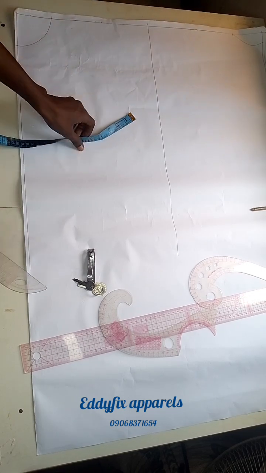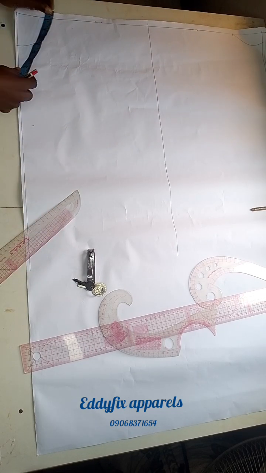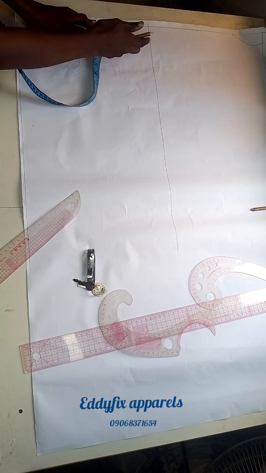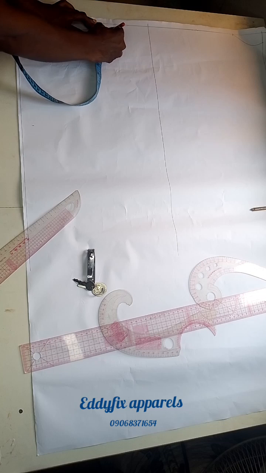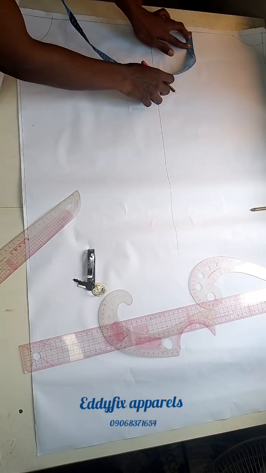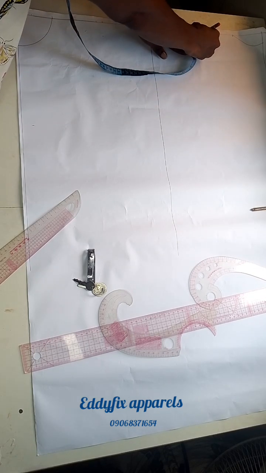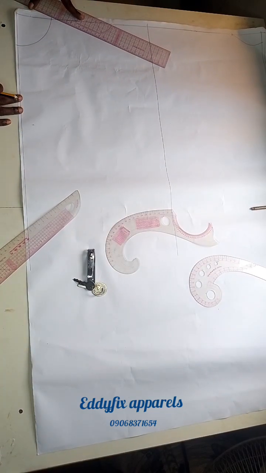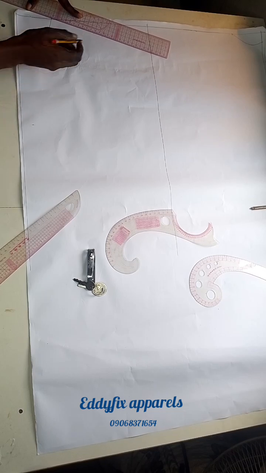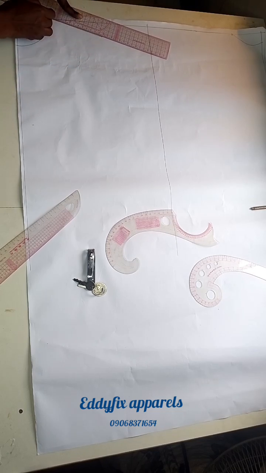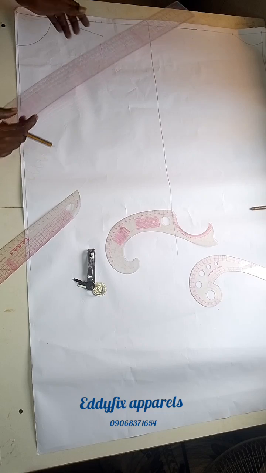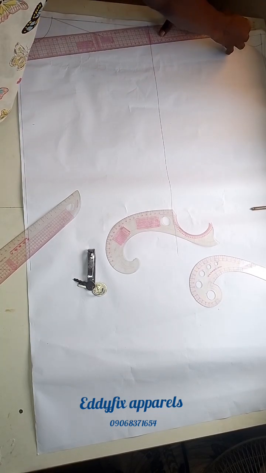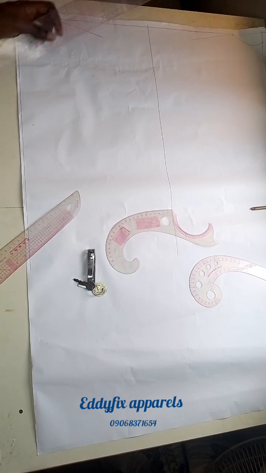So having done that, the next thing we will do is to input the shoulder slope. The shoulder slope for the front is 1.5. For the back is 1 inch. Then I will connect it from that 1.5 back to the neck width. The same thing with the back. From that 1 inch, I'll connect it back to the neck width like so.